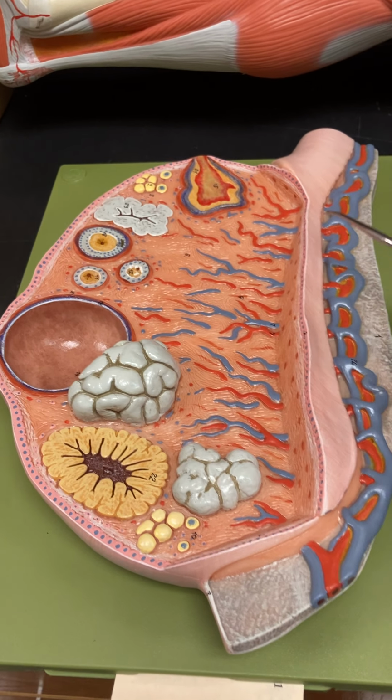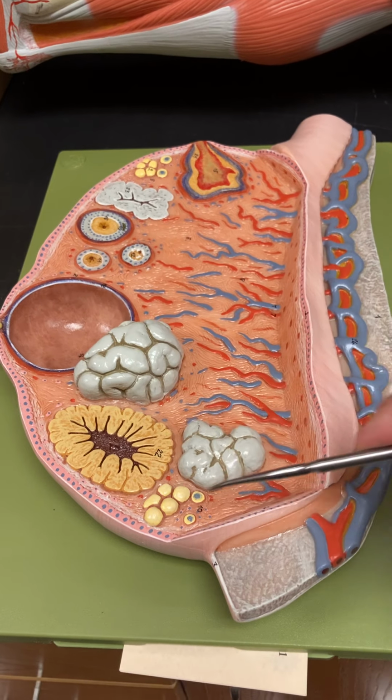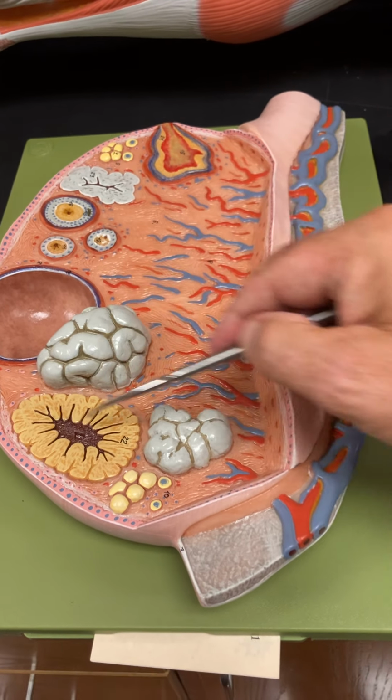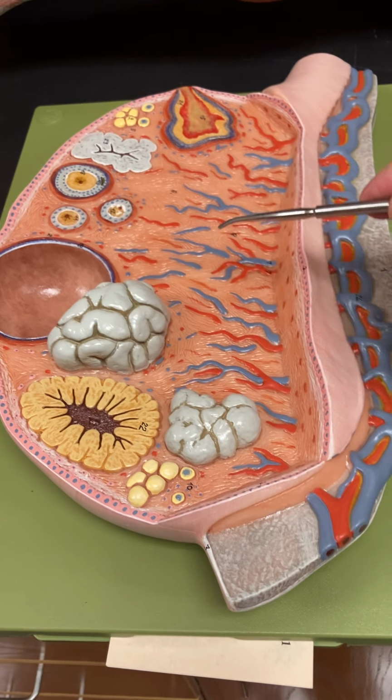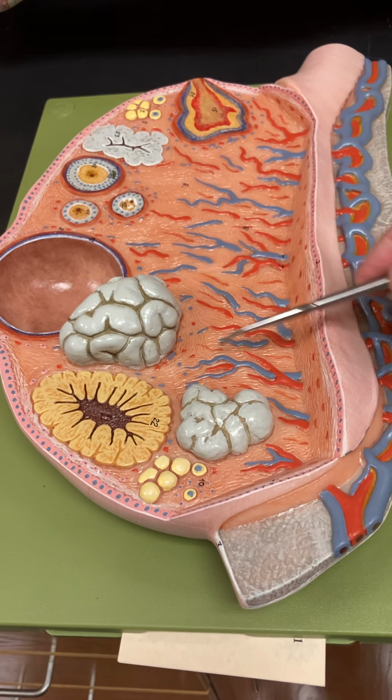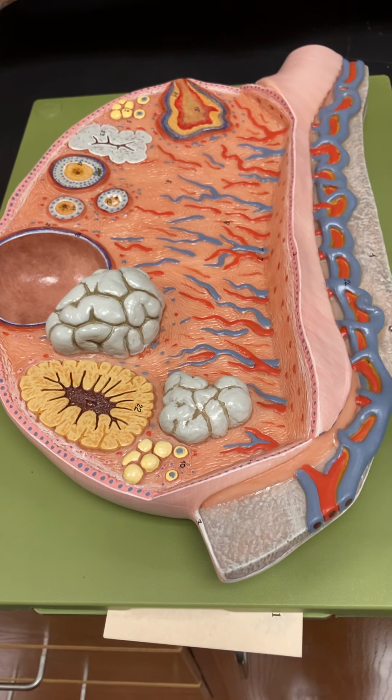The cortex would be the outer core of the ovary with these developing follicles and oocytes. And the medulla would be the middle part of the ovary with the blood vessels.